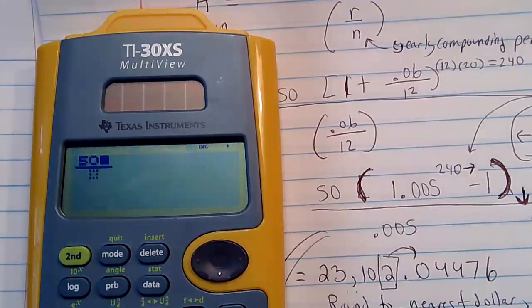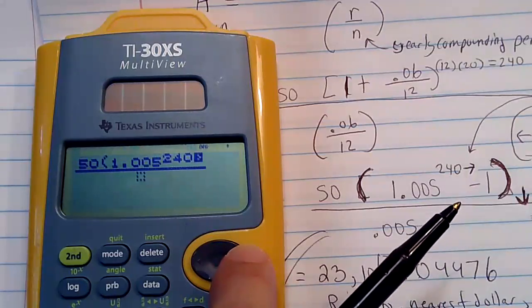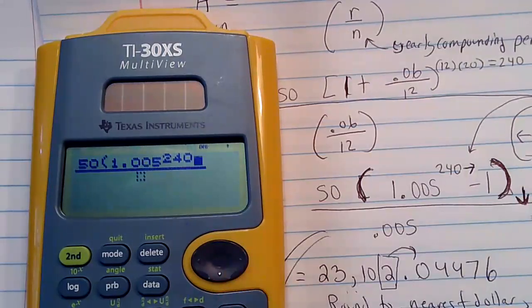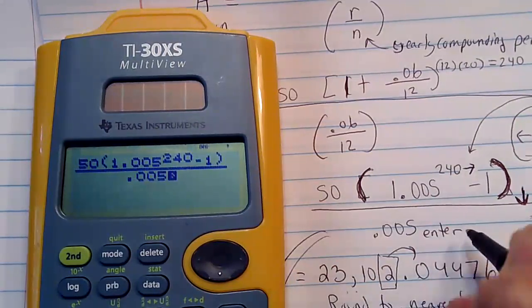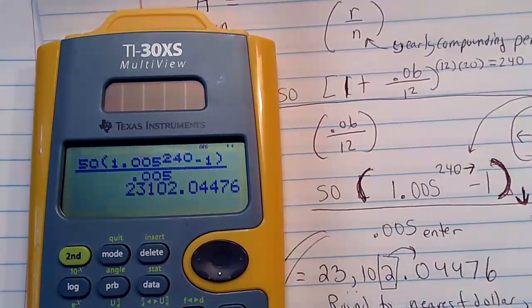This little problem is testing my patience here. Okay, so hit this arrow on the side, take away 1, close parenthesis, and then now I press this down key, and then 0.005, and then enter. And now it matches. Yep.